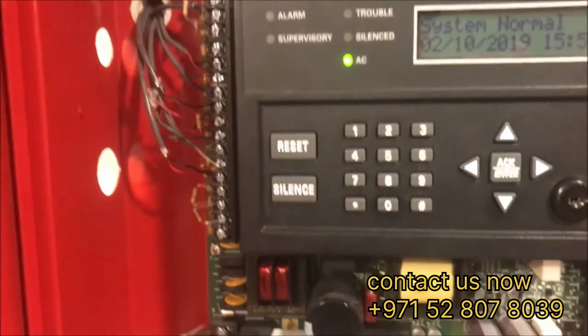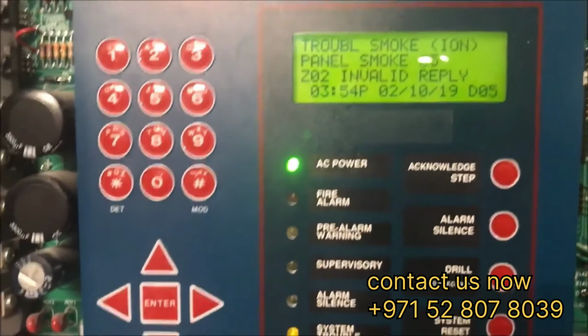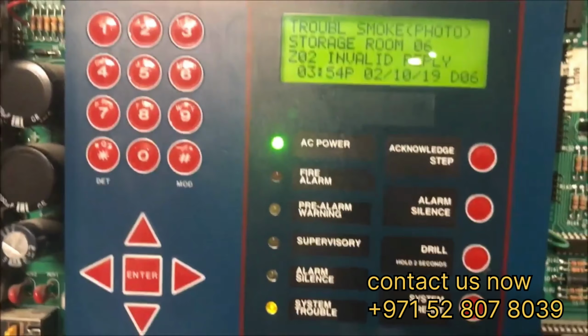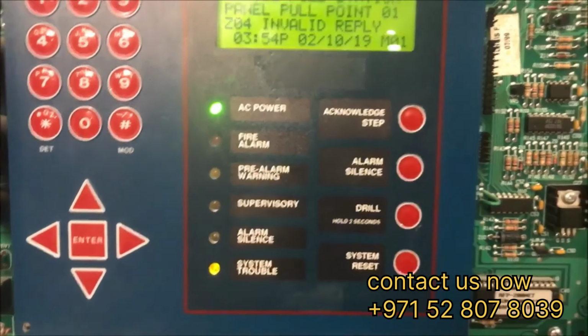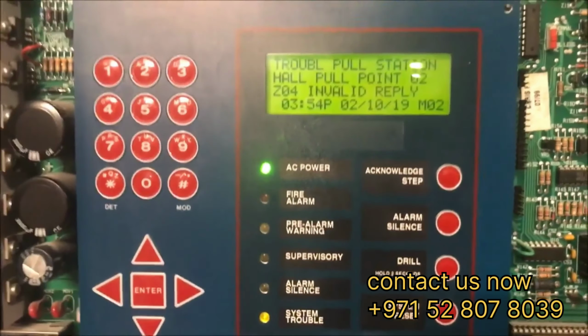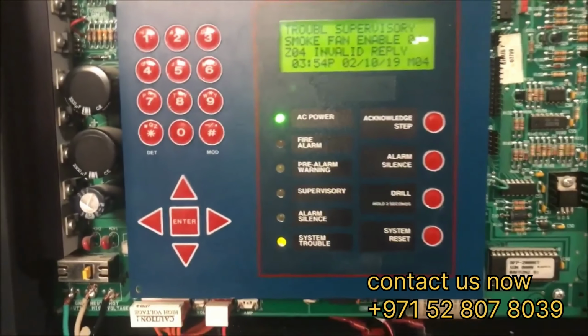This one, if I were to take out the resistor, it would just give me an open trouble, meaning, hey, the wire's cut. This one is telling me, hey, I don't know what's happening, but I'm not hearing it anymore. So you can have it detect if just one device went bad, which this one won't detect if a pull station goes bad, because this one is constantly checking.